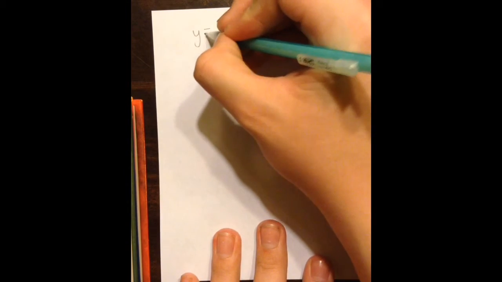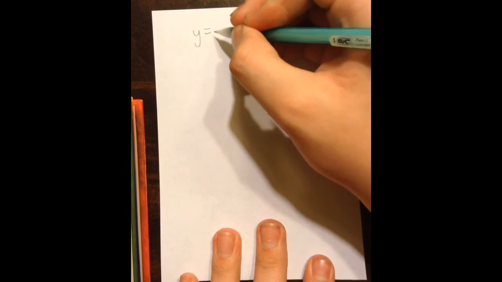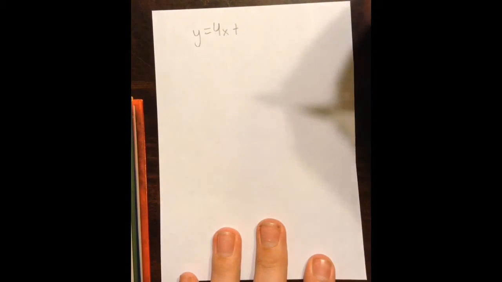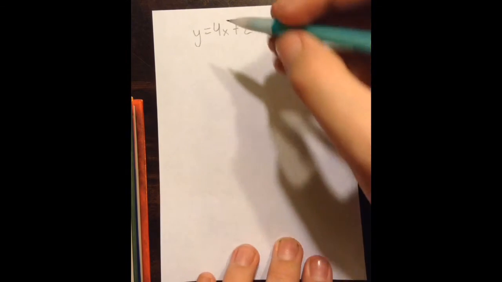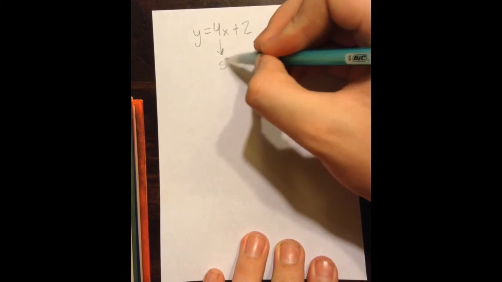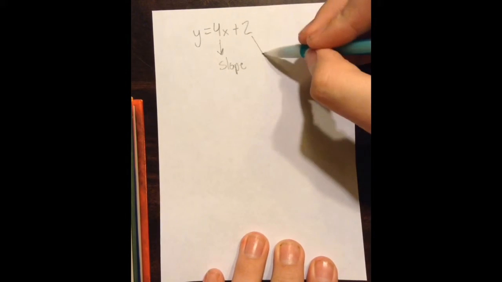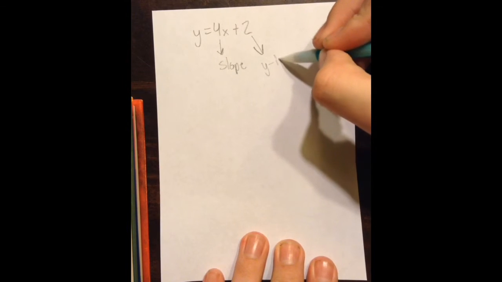Okay, so now we're going to graph a line from a slope-intercept form equation. To start things off, I'm going to write down a slope-intercept form equation. I'm going to use y equals 4x plus 2. That will be our equation that we're trying to graph a line from. What I showed you before is that this is the slope, and this is the y-intercept.